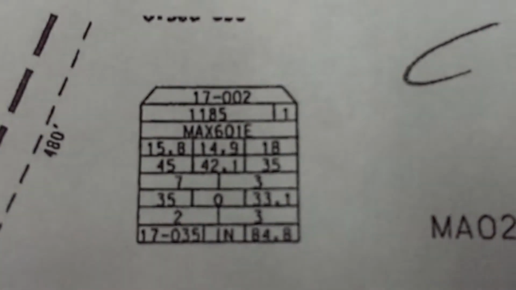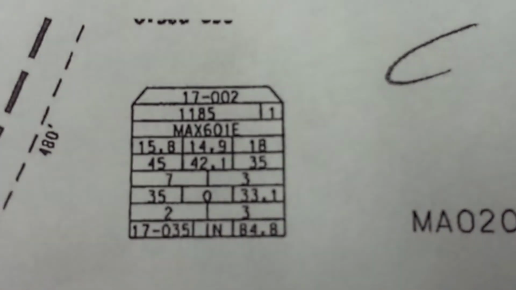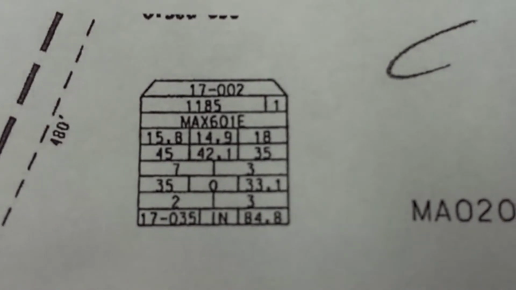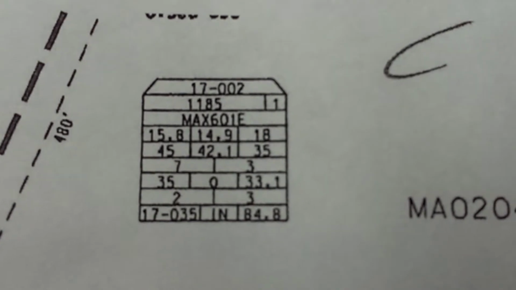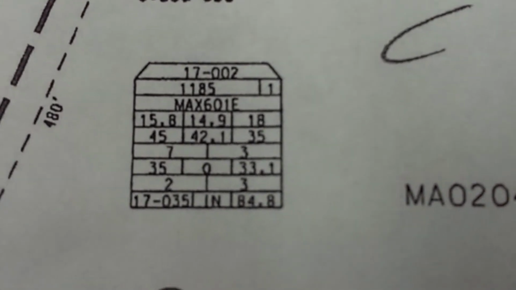Why would it be called 002 if it's the first amp in line? Because a node is an amplifier. That's 001. 002 is the first amp after the node. So that's why we see the 1 there saying, hey, this is the first one in line.